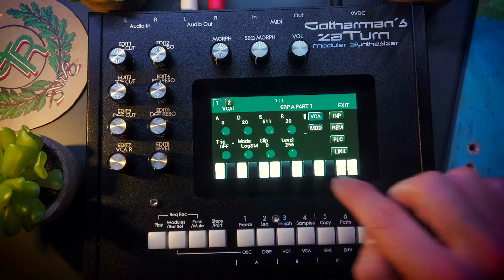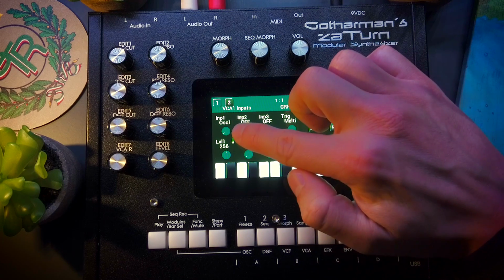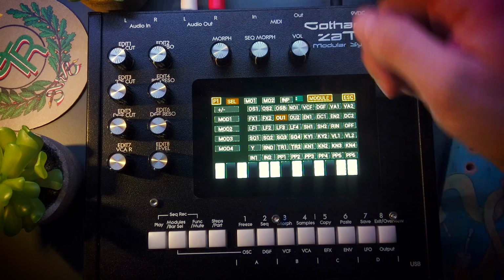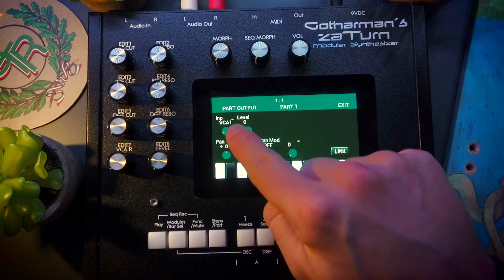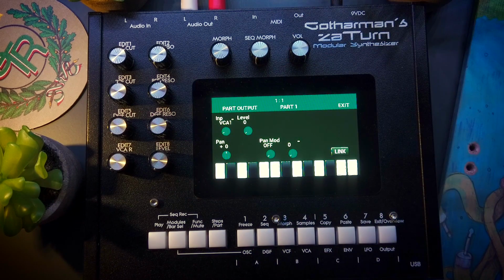That's it. And now when I go back to the menu and to input, we see that input 1 is oscillator 1 now. And when we go out into our output module that's connected to our stereo output, we see that we don't have oscillator 1 in there anymore, but VCA 1. So we successfully inserted VCA 1 into that signal chain.